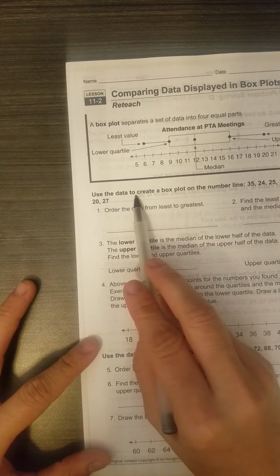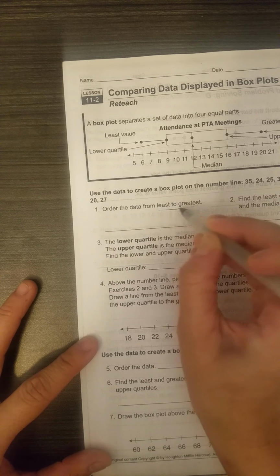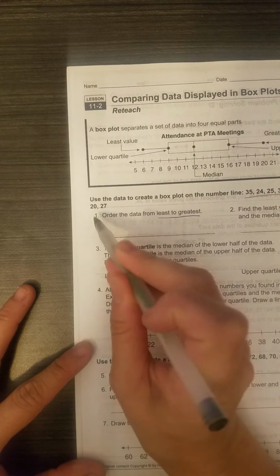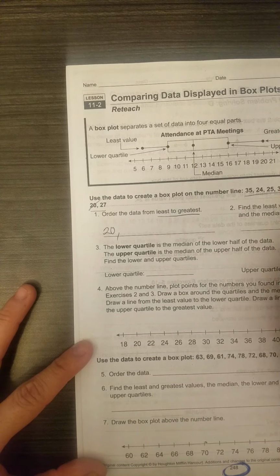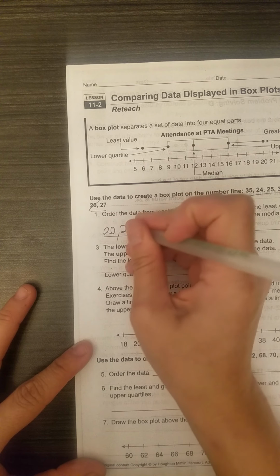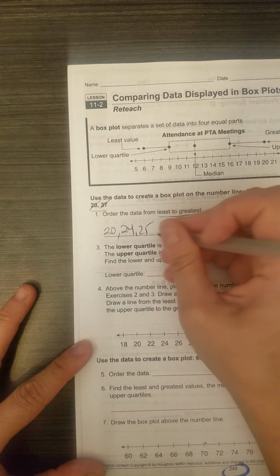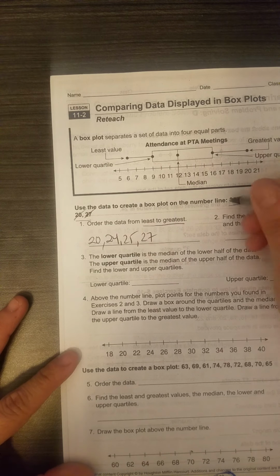Okay, so order the data from least to greatest. On the board, I was trying to do these here, but no, these are the numbers here. So from least to greatest, simply it's 20. Scratch it out. The next one is 24, 25, 27, 31, and 35.